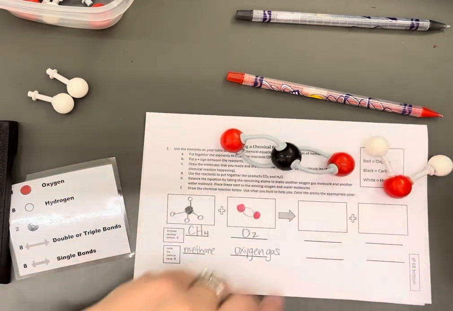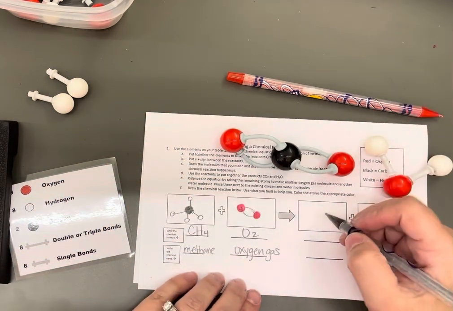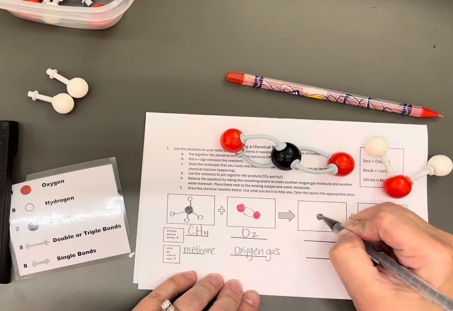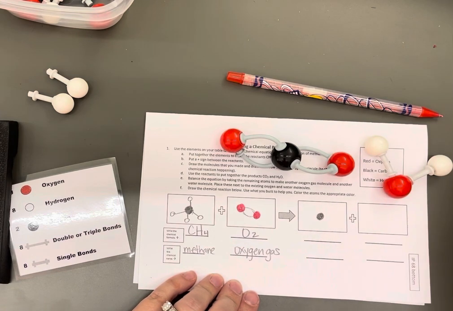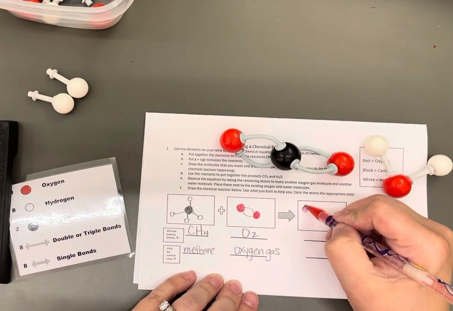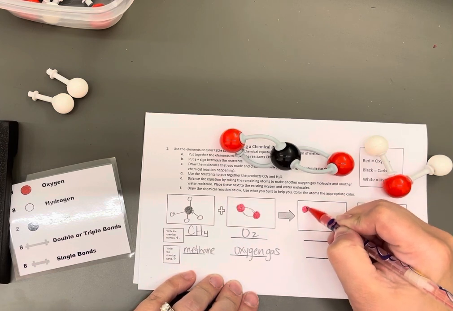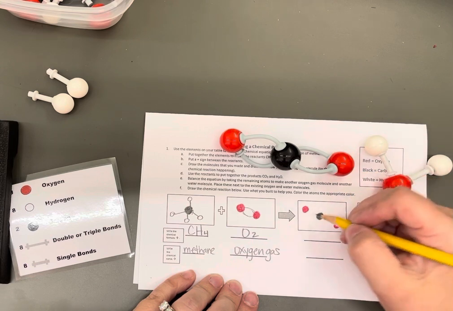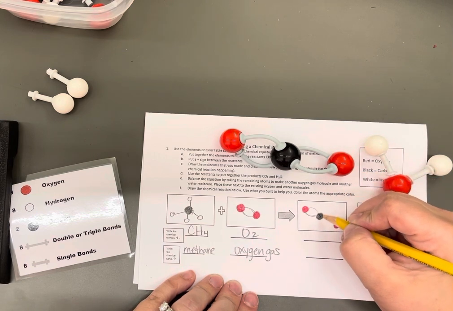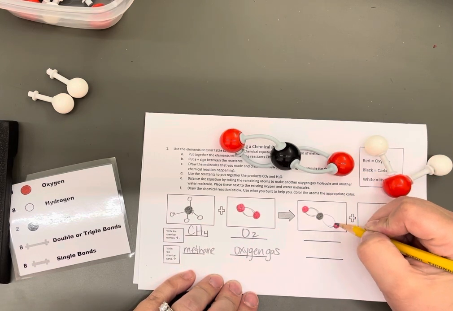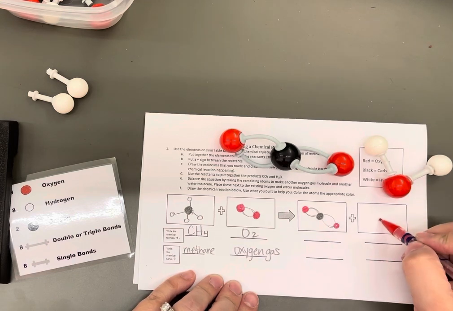So let's go ahead and draw where we're at. So I've got carbon with 2 oxygens. And I've got water.